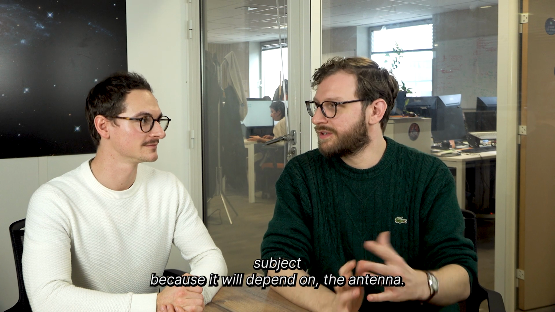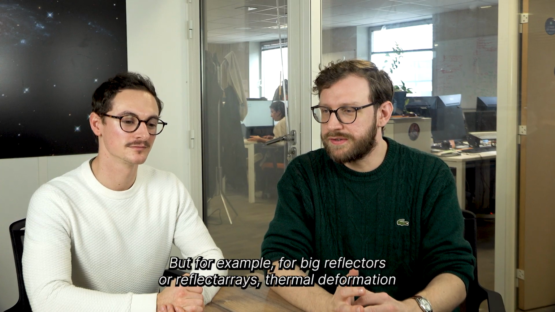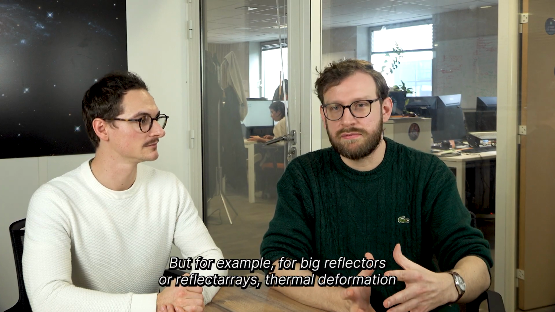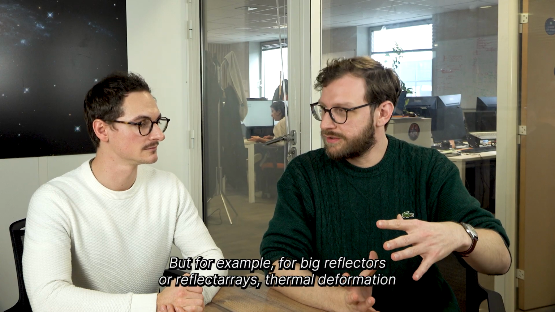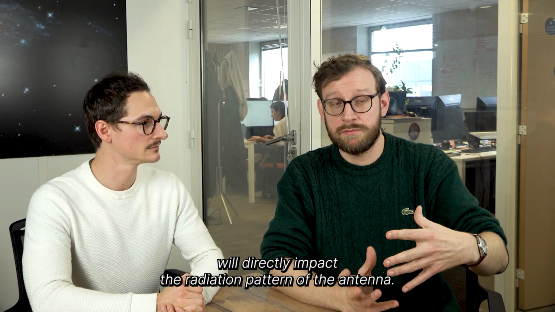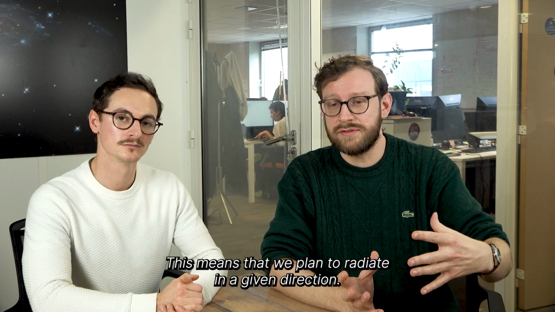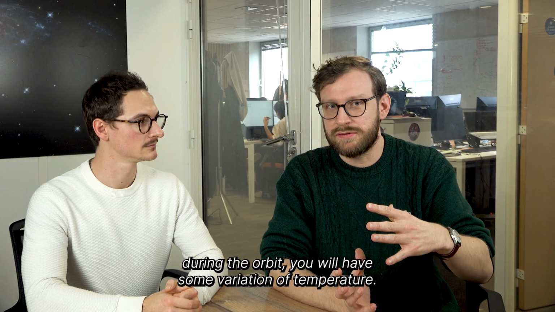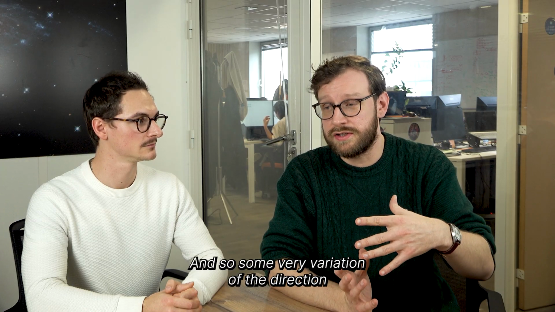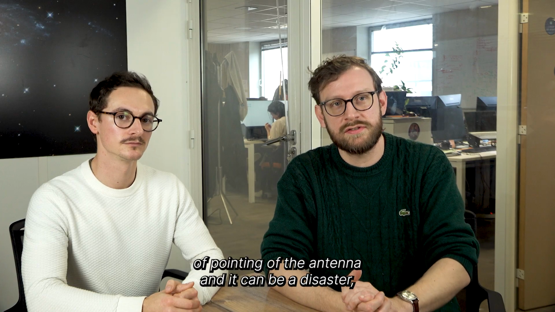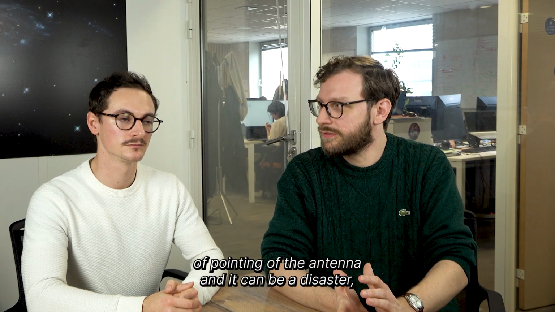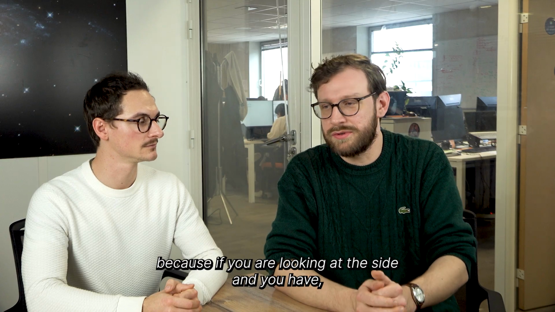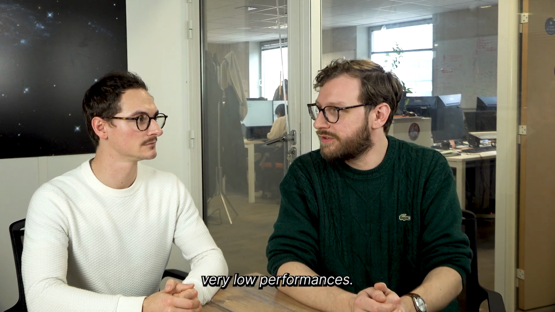This is a tricky subject because it will depend on the antenna, but for example, for big reflectors or reflectarrays, thermal deformation will directly impact the radiation pattern of the antenna. This means that we plan to radiate in a given direction, and if the thermal elastic distortion is not mastered enough, during the orbit you will have some variation of temperature and so some variation of the direction of pointing of the antenna, and it can be a disaster because if you are looking at the side you have very low performances.